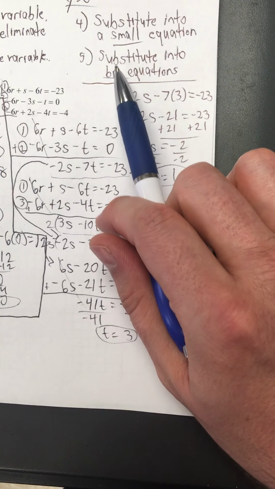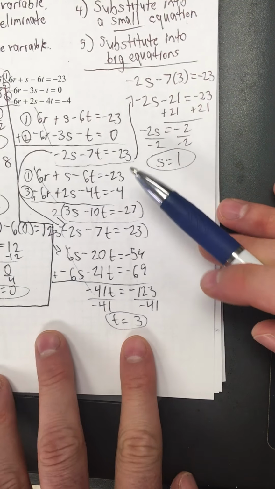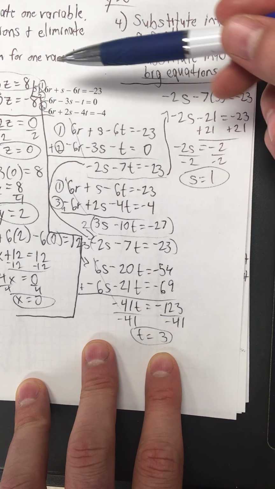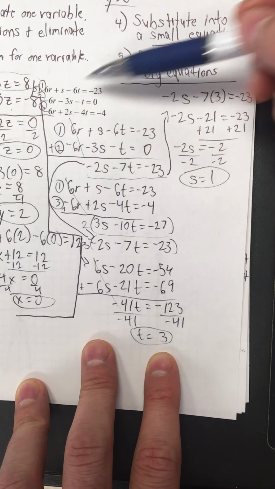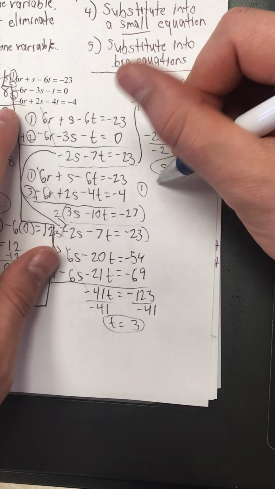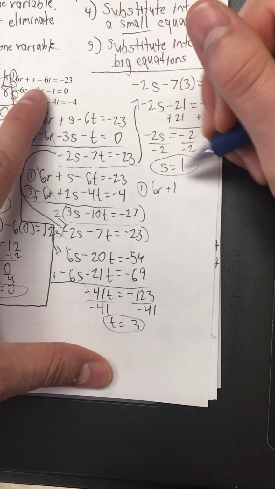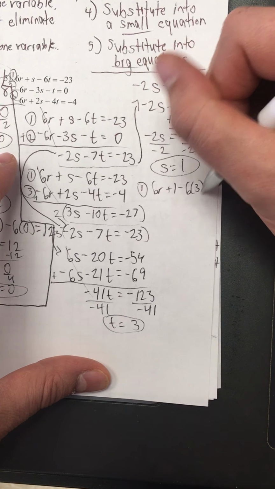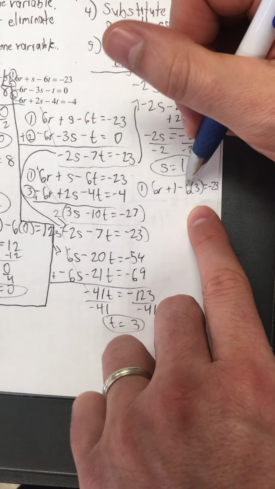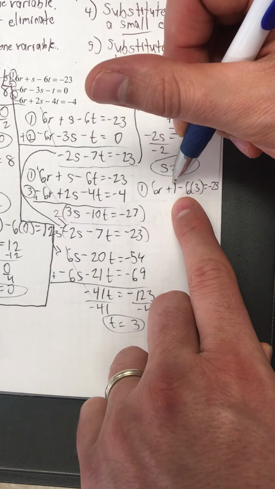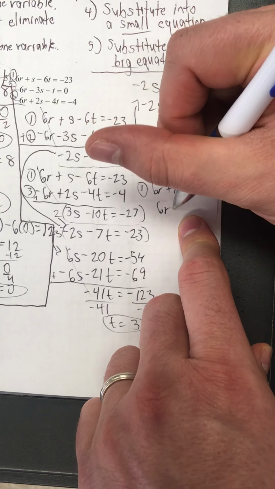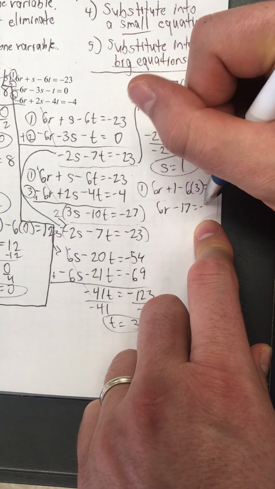Again, last step in all these problems, go back to one of the big equations. Plug these in. Doesn't matter which one you use. I'll use that first one. Let me just write what I'm using. I'm using equation 1. 6r plus s, so plus 1, minus 6t, so 6 times 3, equal to negative 23. I'm just running out of room here. Negative 6 times 3 is negative 18, and I can combine these like terms. 1 plus negative 18 is negative 17. 6r minus 17 equals negative 23.